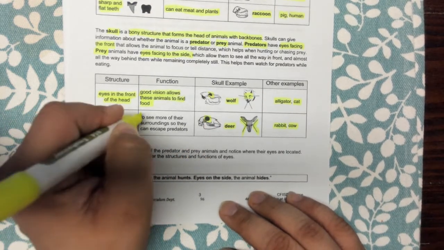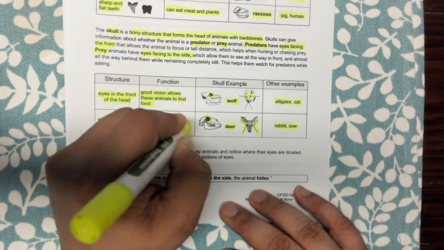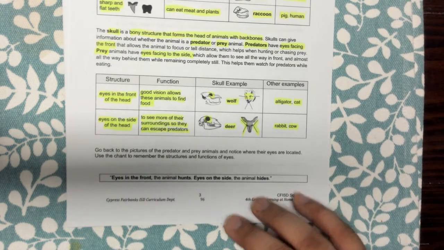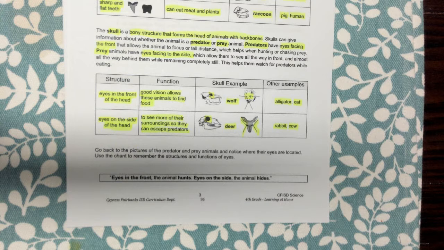You can also see that they have more awareness of their surroundings just based on where their eyes are located on their skull. If you go back to the picture of the predator and prey, you can notice where the eyes are located and use chants if you want to remember. Some of these chants came in handy when we were in school going over other content in science, such as the weather cycle, the water cycle, the life cycle. If you have the eyes in the front, the animal hunts. Eyes on the side, the animal hides.